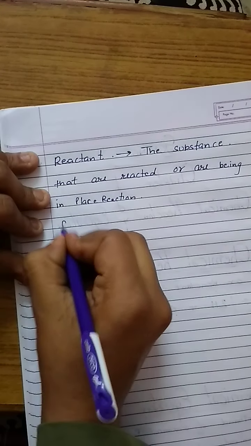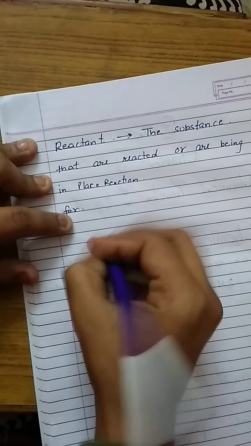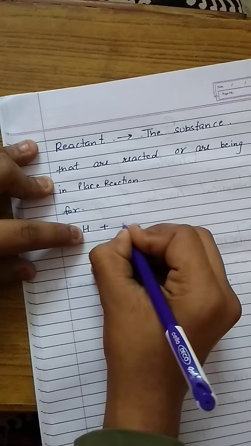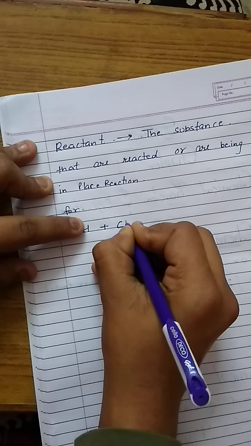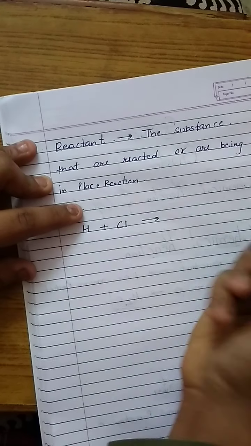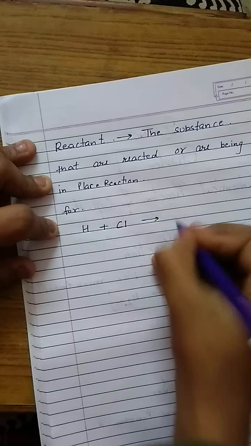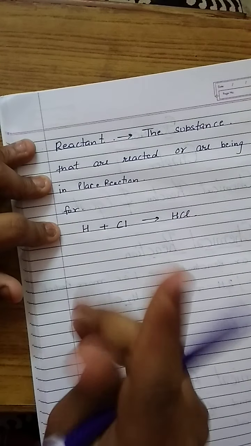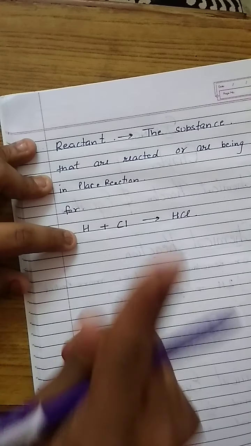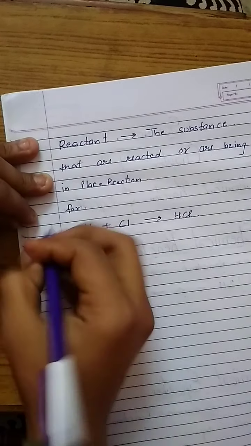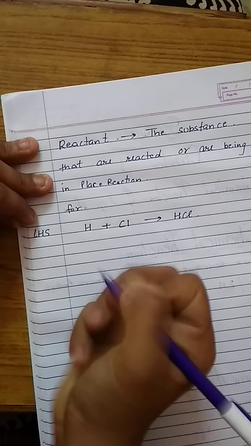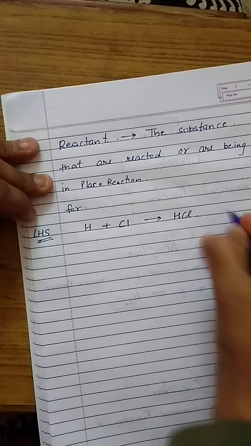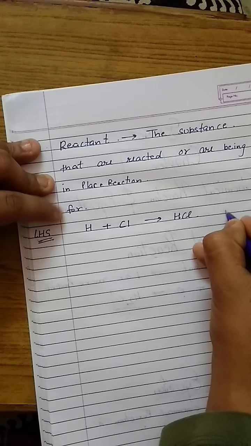For example, hydrogen combines with chlorine in order to form HCl, hydrochloric acid. Reactants are always on the LHS, the left hand side of a chemical equation, and products are on the RHS, that is the right hand side of a chemical reaction or an equation.